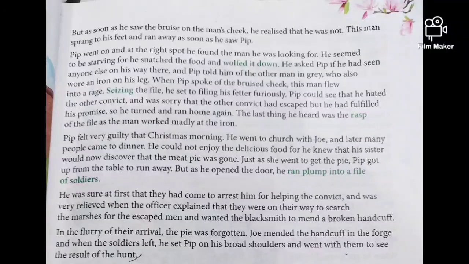And he was running back to his home. The last thing which Pip heard was the unpleasant sound of the file, because that man was cutting that iron chain from his leg angrily and madly.